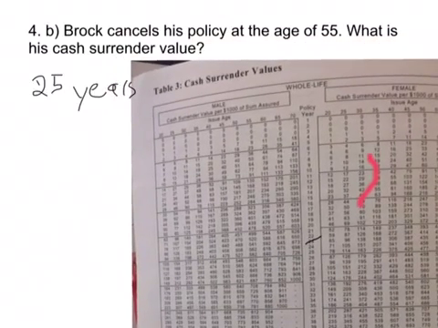All right, so Brock has had this policy for 25 years. We got that by taking 55 and subtracting 30 because he was 30 when he got it. So the policy year is 25. So that's down here, right there. And the issue age, he was 30 when he got it. So we're using this column right here. So you go across and you see that his cash surrender value is $198 per thousand.